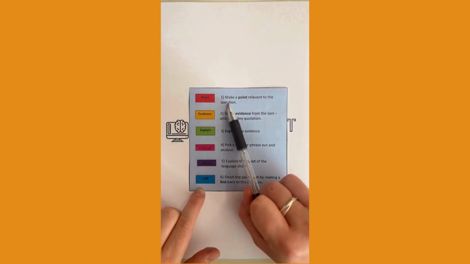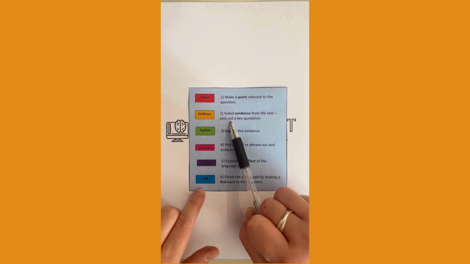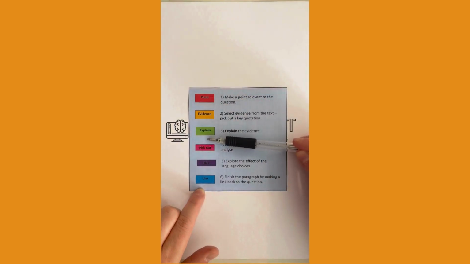As soon as you've made your point, you're then going to move down to evidence. Evidence is just the quotations from the text. Remember what I said about being really specific about what areas of the text we are looking at. It's really important that we stick to the lines of the extract that the exam question has asked us to do. Once you've done your quote, you then explain your evidence. So you have to explain how your quote supports your point.